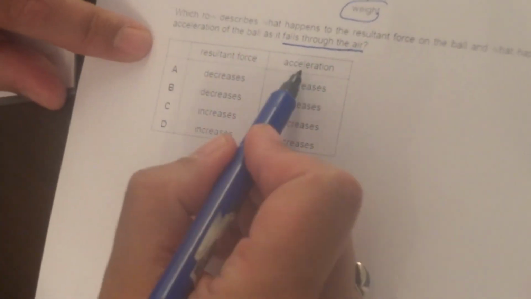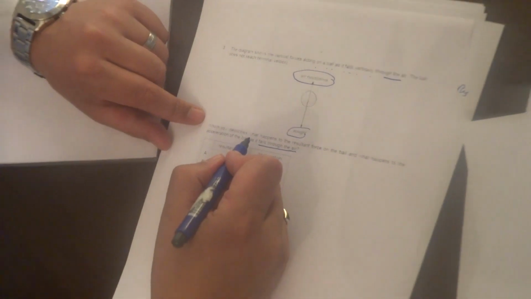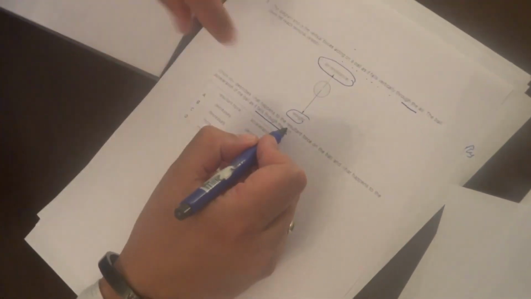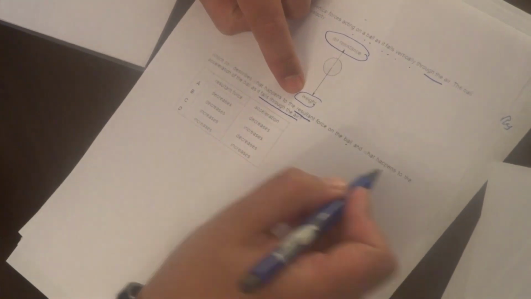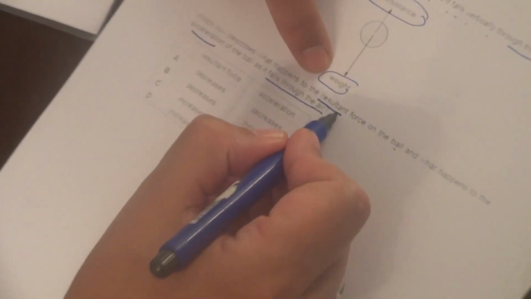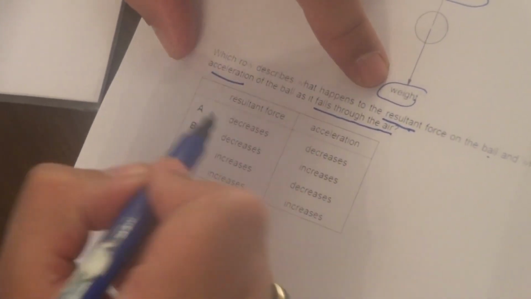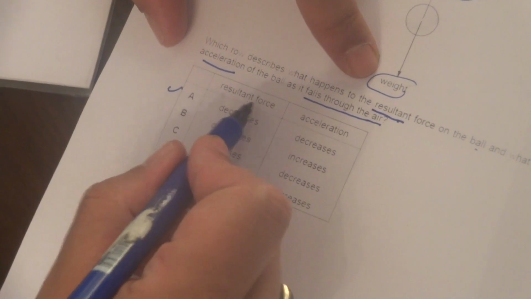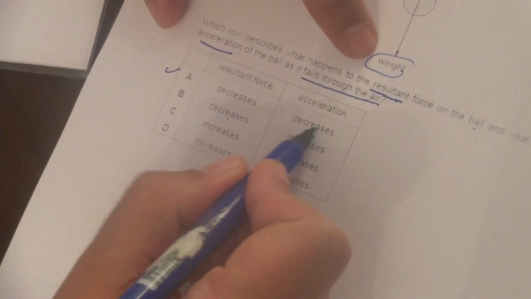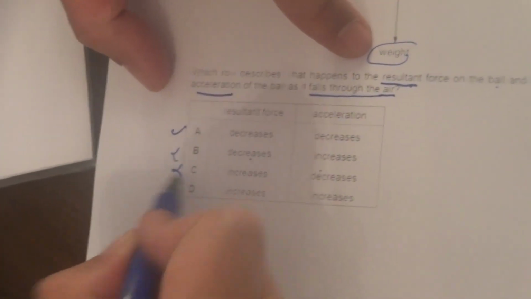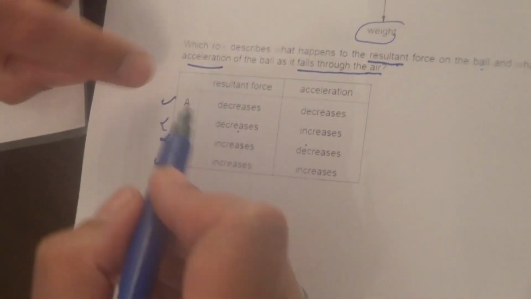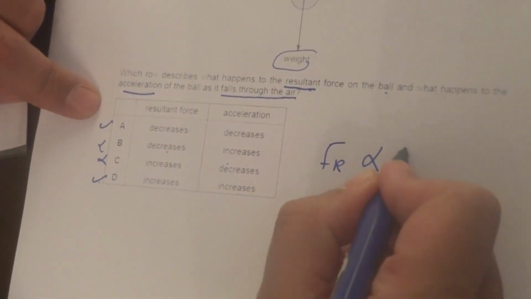Okay, firstly, let's think about it in this way. We need to describe what will happen to the resultant force on the ball and what happens to the acceleration. Of course, we know that resultant force and acceleration are closely related. If the resultant force decreases, acceleration will decrease. This could be one answer. If resultant force decreases and acceleration increases, this is not true. Increase and decrease, this is not true. Increase and increase, this is true. So we have two possible answers because resultant force is directly proportional to the acceleration.